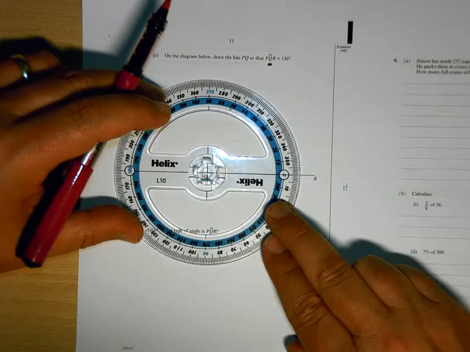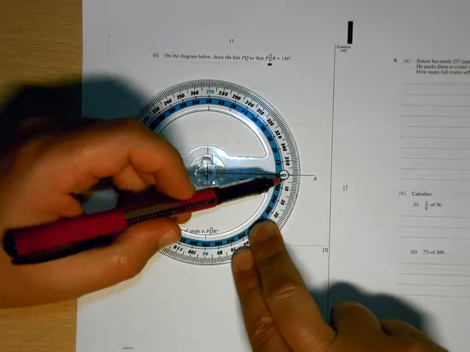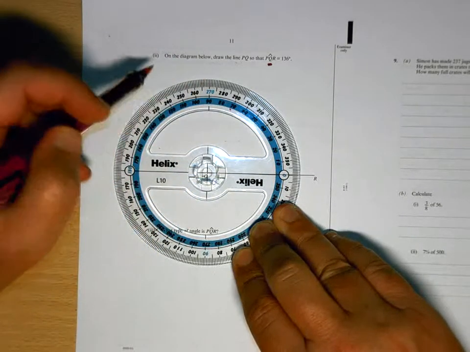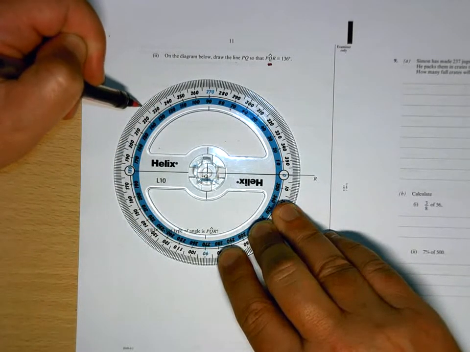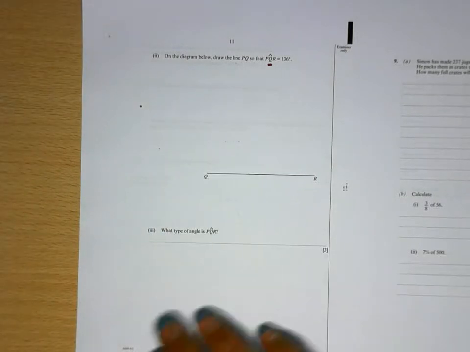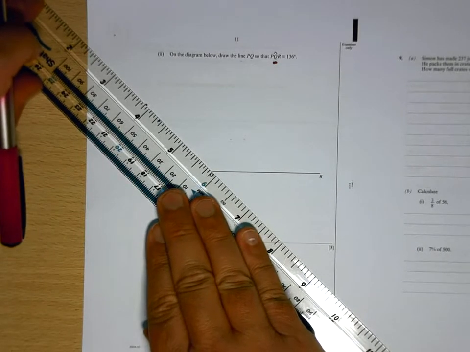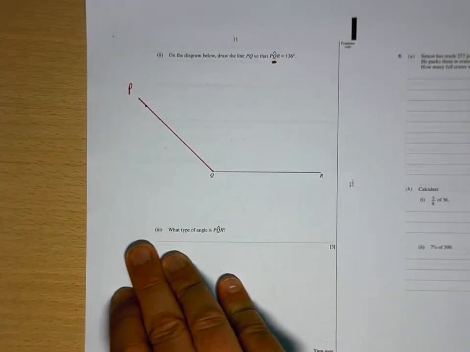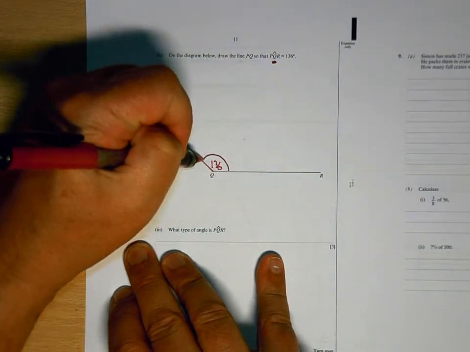And again, 136, we're going to be measuring 10, 20, 30, 40 this direction. I'm measuring my angle out to here. So 130 is there, 135, 136. Put a mark, and P is going to be somewhere on that line. It doesn't matter where, because it's not telling you how long to draw it. So P can be there. The important thing is that that angle there is 136 degrees.